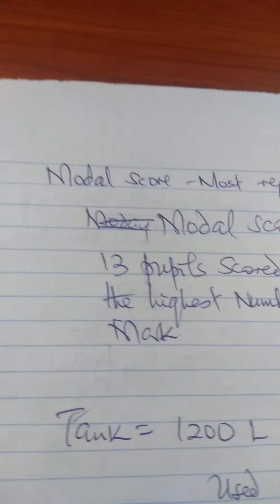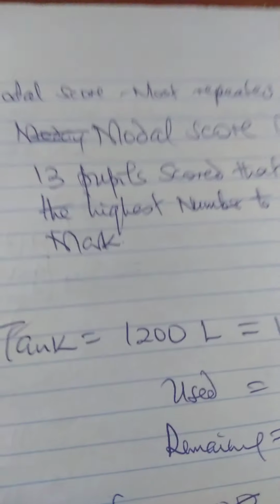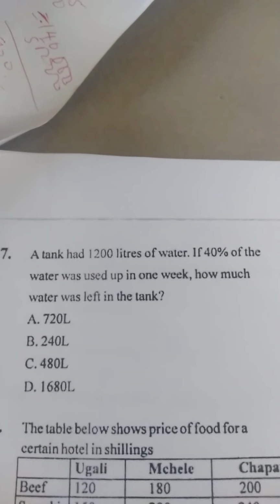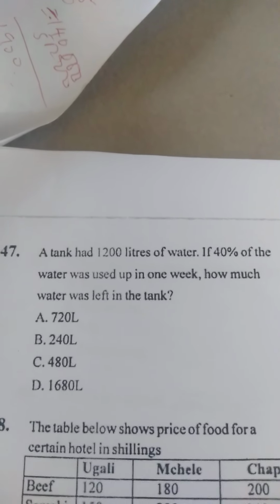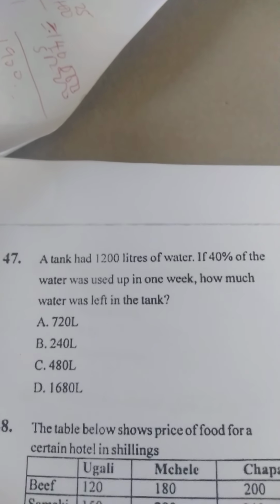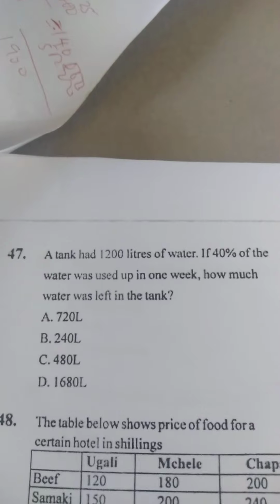So the mode value is 82. Then we move to question number 47. A tank had 1200 liters of water. So if 40% was used in 1 week, how much water was left in the tank?